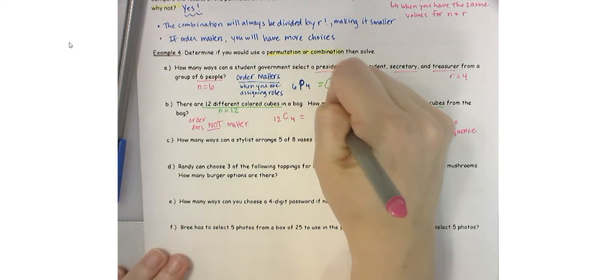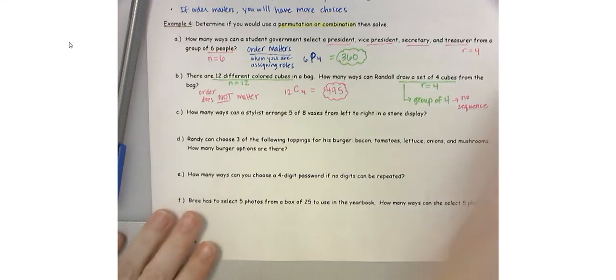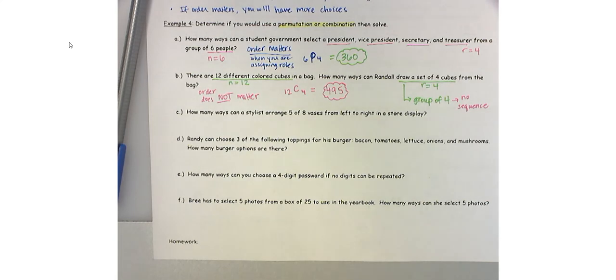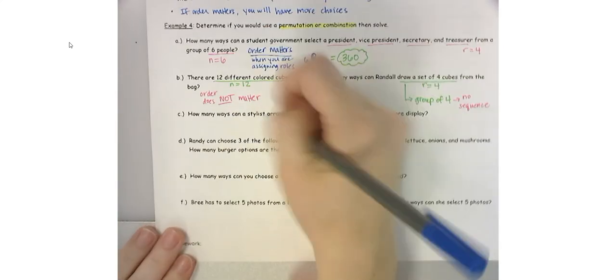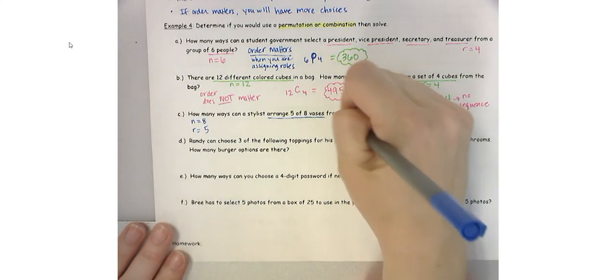Yes. Because she can arrange them in different ways. So if she's arranging them from left to right in the display, then your order is going to matter. If it just said how many ways can she choose 5 of the 8 vases to display, that would be different. Because it's left to right, your order is going to matter. Okay, so we're going to do 8P5.